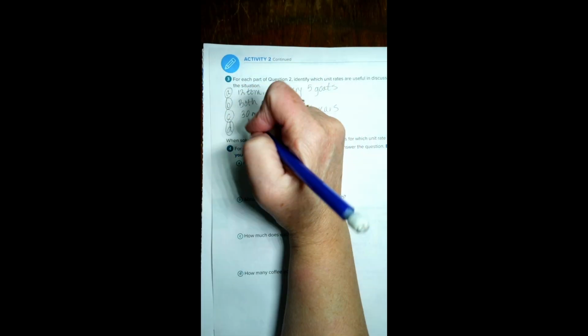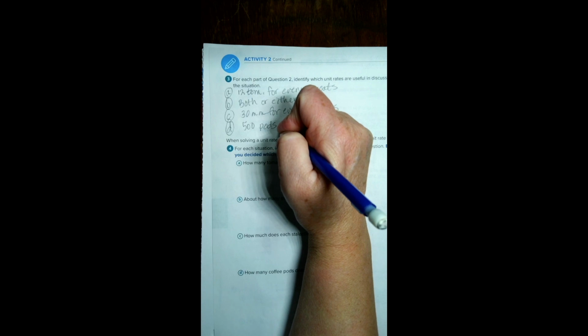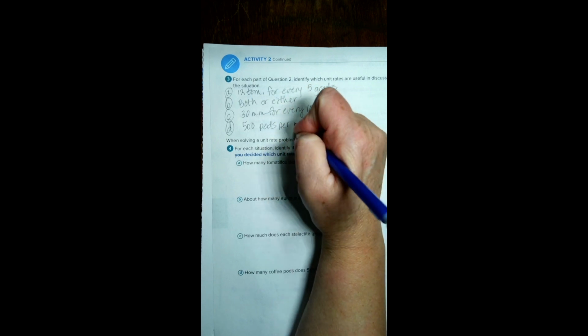And then if I break that down a little bit more, 500 pods per year, we could take that and figure out per day. So if we had 500 pods and we divided it by the number of days in a year, which is 365, that would tell us how many pods each day.